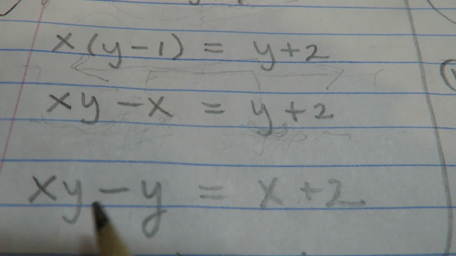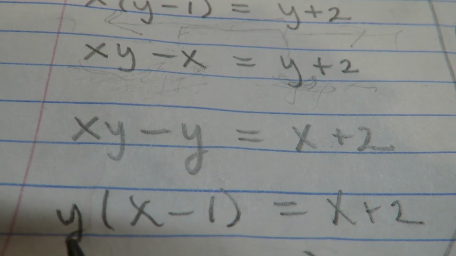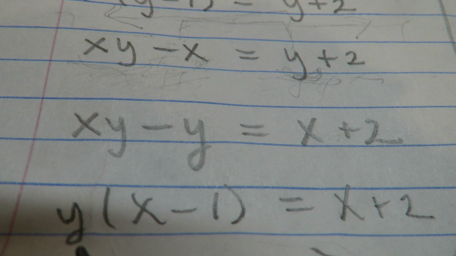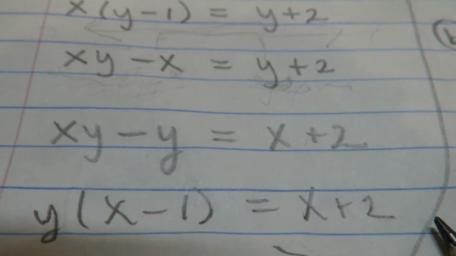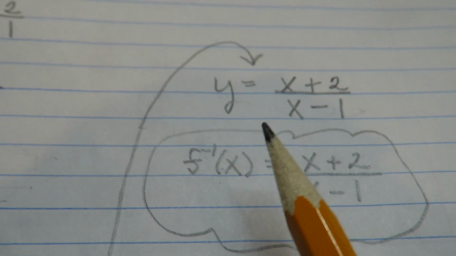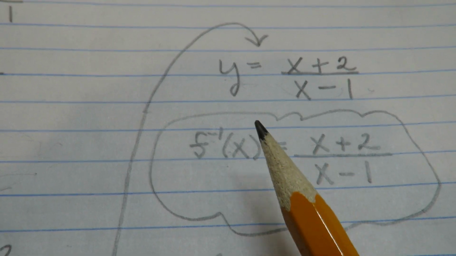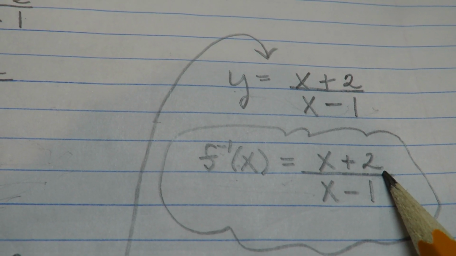All right, now the next step, it's so obvious it's not obvious. The next step is that you have both the y's on the same side, so that means that you can pull them out as a common factor. So I pull out the y as a common factor, and then I divide off the x minus 1. So here I am, I divided off the x minus 1, and then I end it very nicely by notating it as the inverse. So this is the inverse of the original.